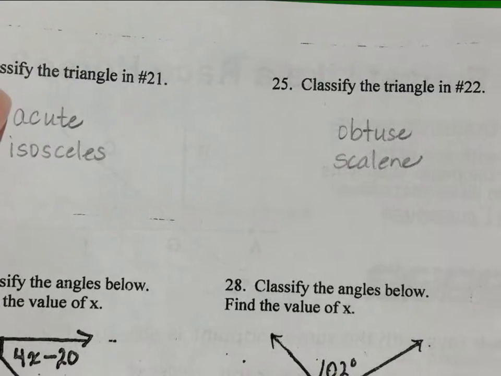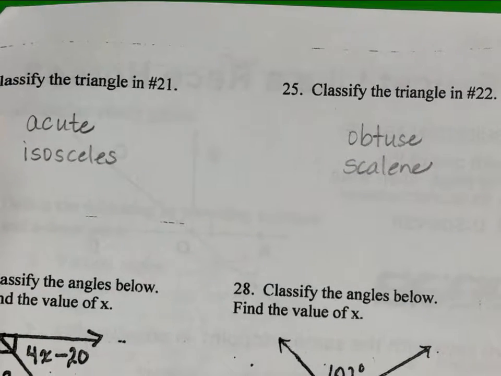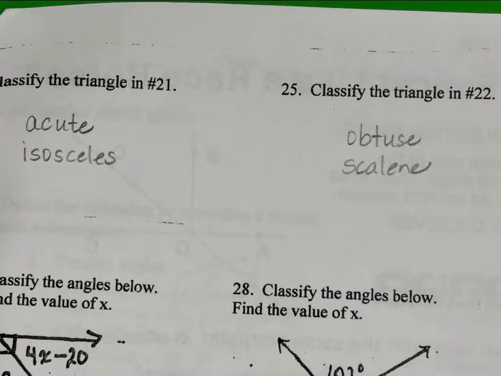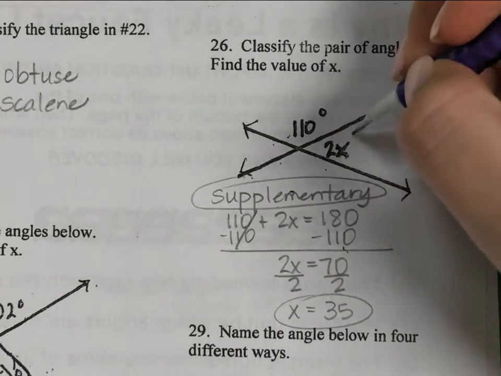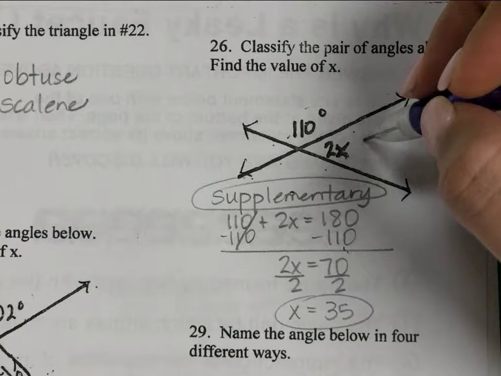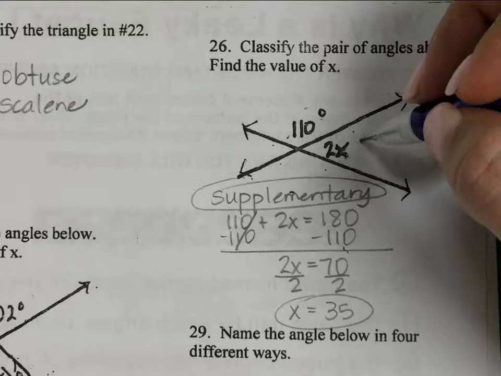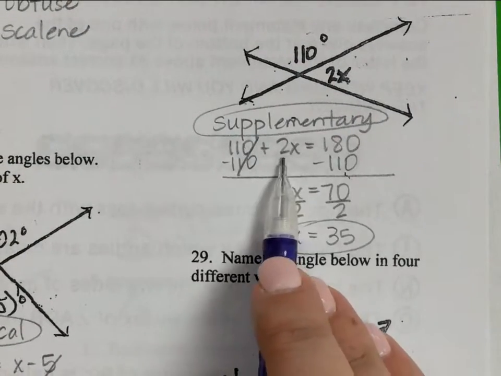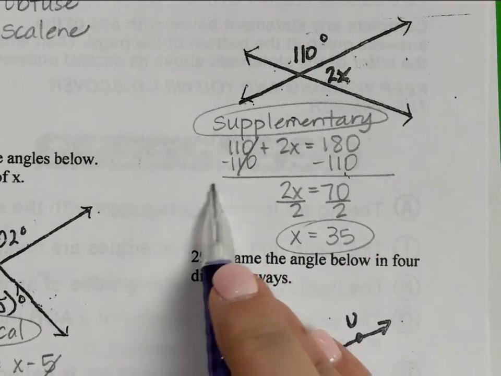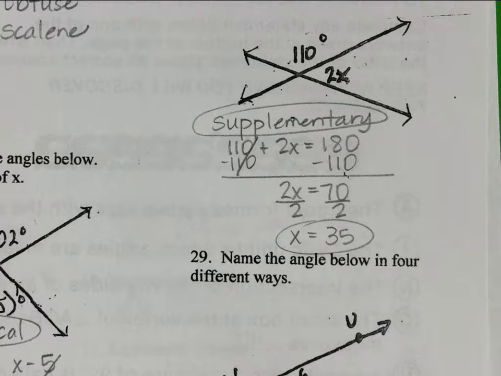Okay, number 26 says to classify the pair of angles, find the value of x. So somebody tell me what type of angles those are first. Alexa. Supplementary. So that means that they form this straight line right here. So what do these two have to add up to equal? 180, because supplementary angles add up to 180. So that means I have 110 plus 2x equals 180. And then you subtract 10 from both sides and divide both sides by 2, and x is equal to 35.